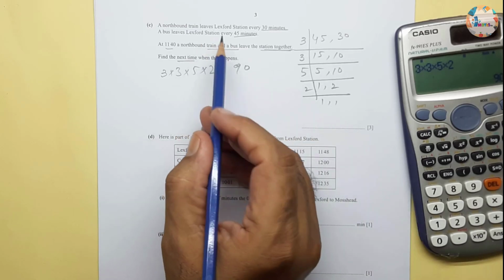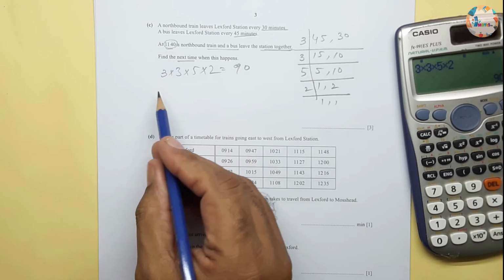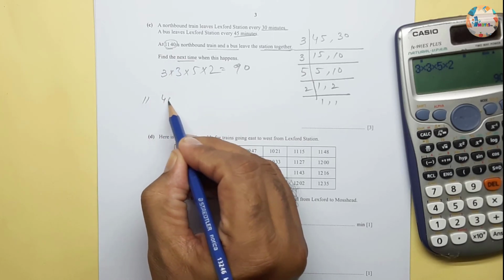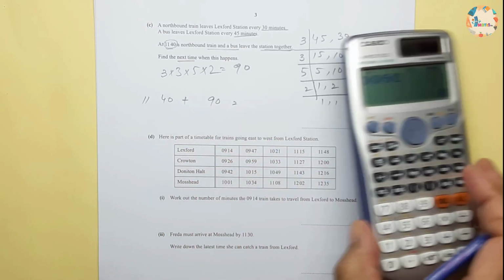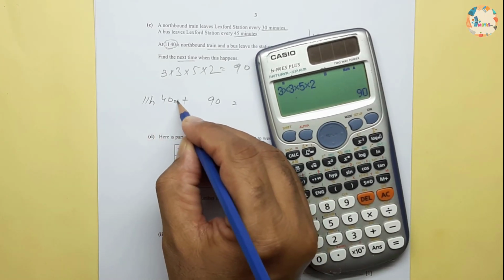So both started at 11:40. So 11 hours and 40 minutes plus 90 minutes. This will be how much? We can write here hours and minutes.